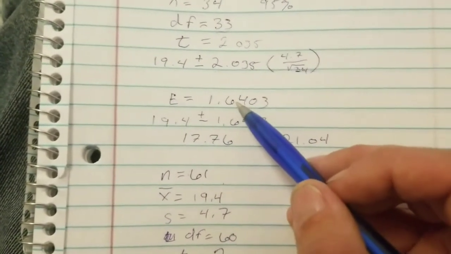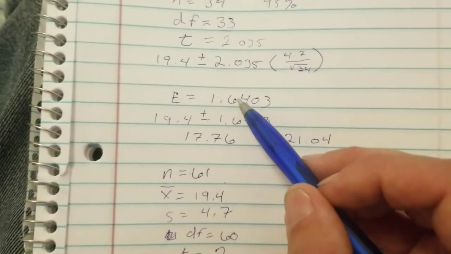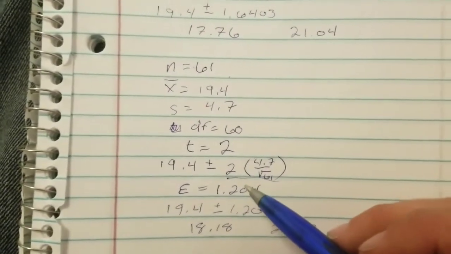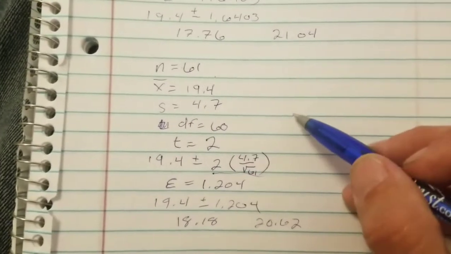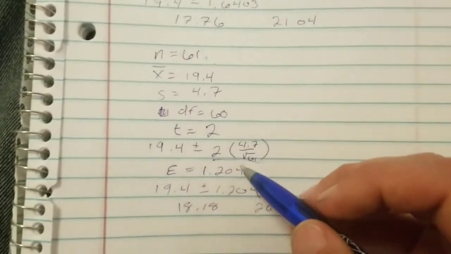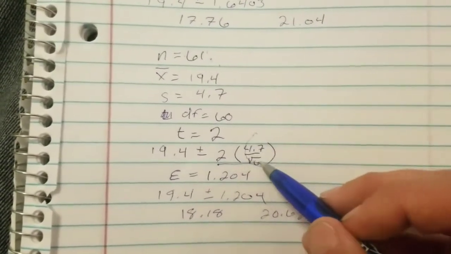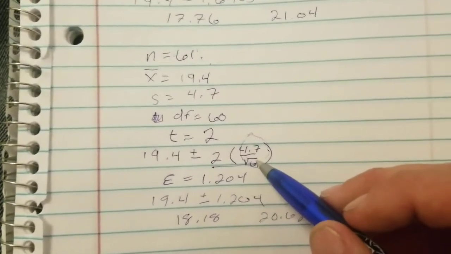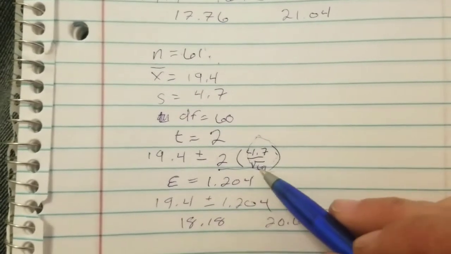So when we calculate it this way, we can easily see that the margin of error decreases when we increase the sample size. Just as a general rule of thumb, when you increase the sample size, you will decrease the margin of error, because the higher this number is, the lower this whole right side is going to be, just because you're dividing by it.